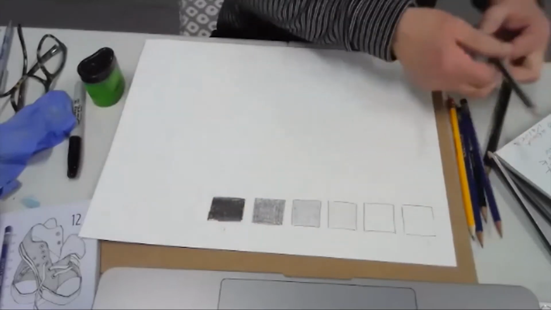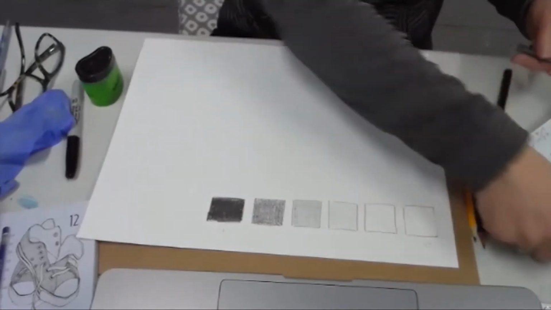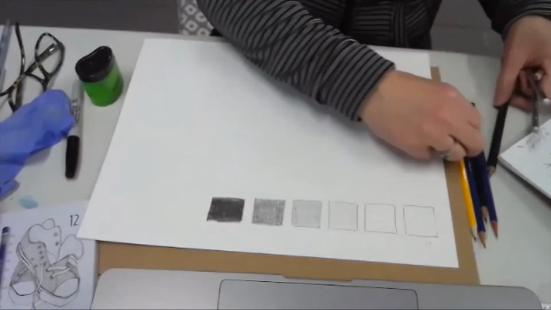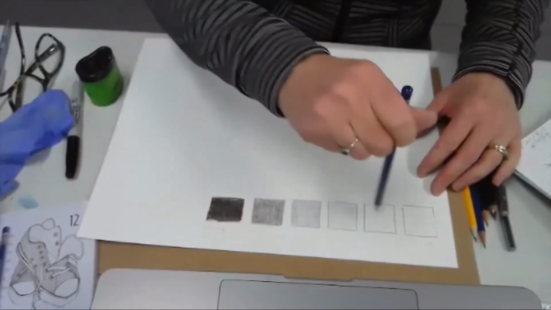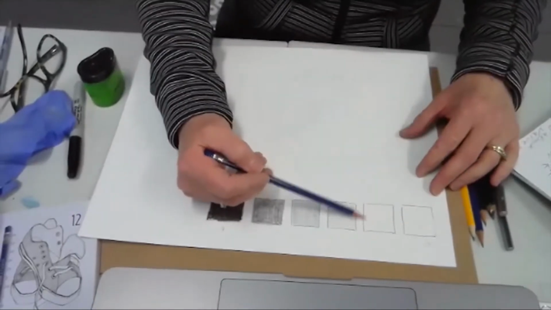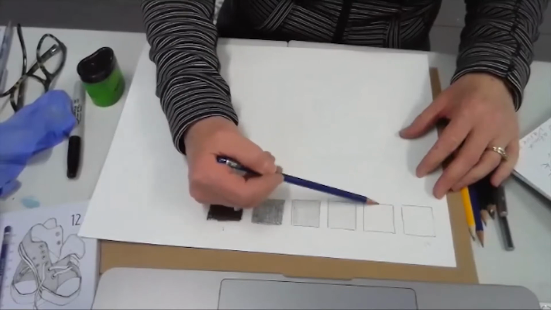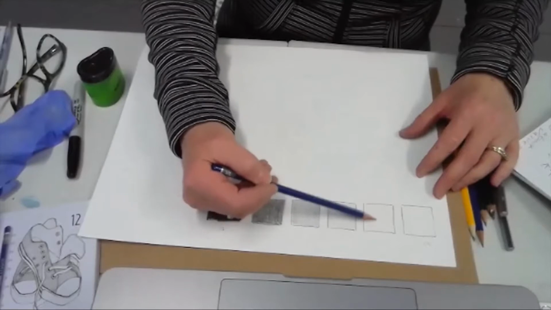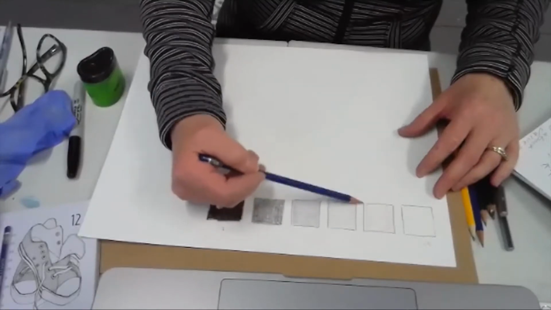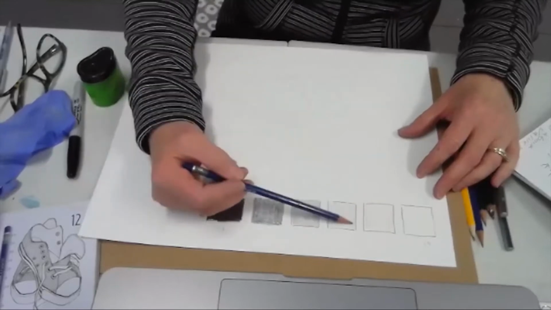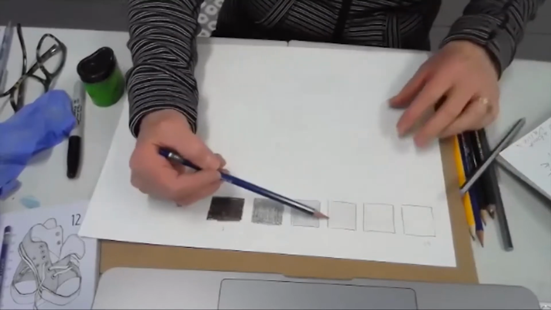Now I'm going to go all the way down to my B pencils, or an H pencil will also work. Let me find one here. And again, I'm not doing it straight on. I kind of hold my pencil at an angle. Here we go. That works pretty good. I might darken this up just a little bit so that it makes a difference between this and this one here.